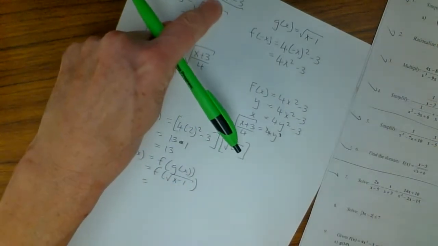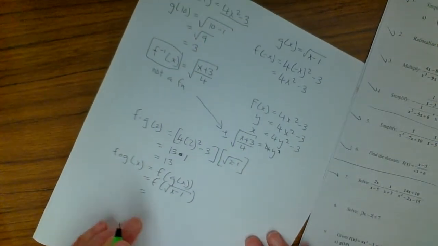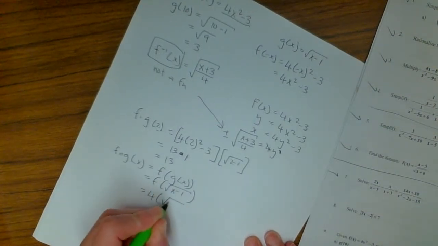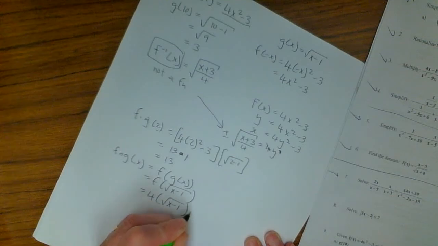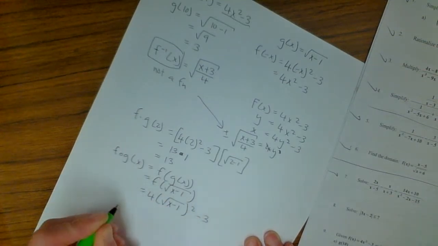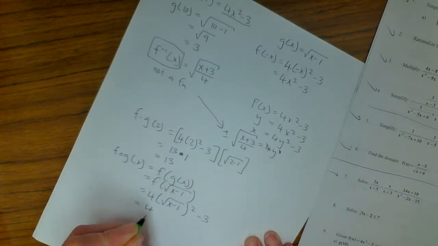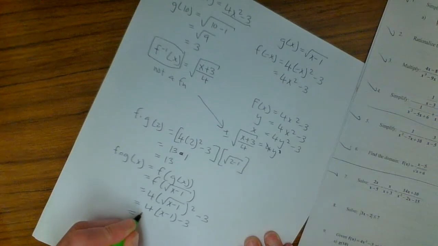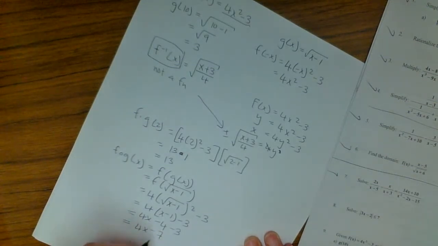And now what I do is I replace x in f of x with the square root of x minus 1. So the square root of x minus 1 squared is just plain old x minus 1 minus 3. So I have 4x minus 4 minus 3, which is 4x minus 7.